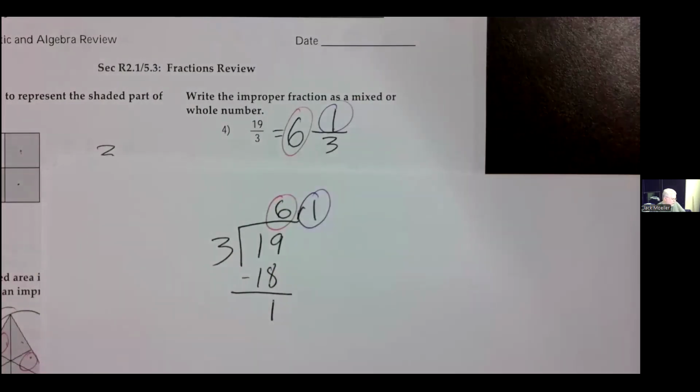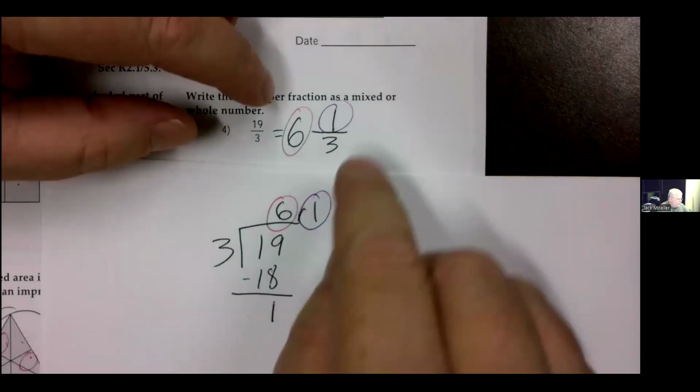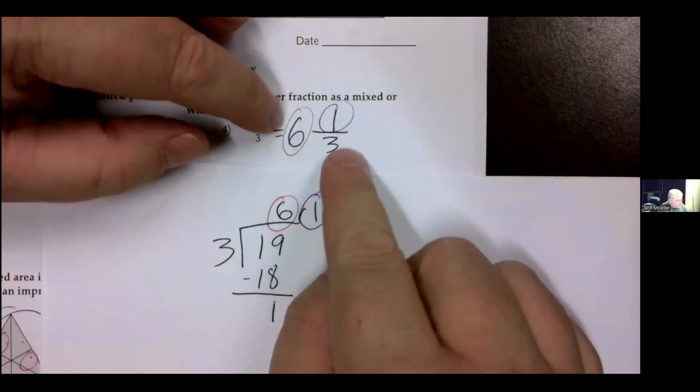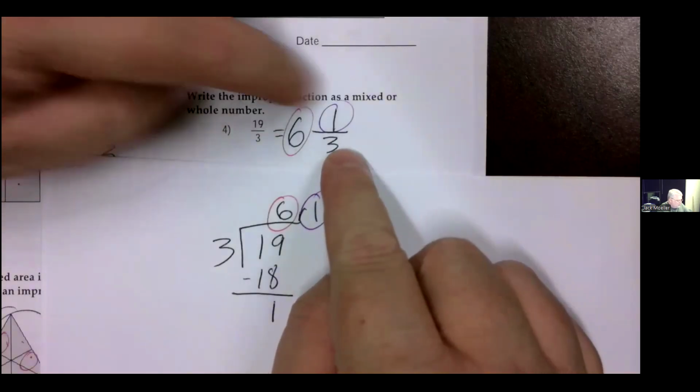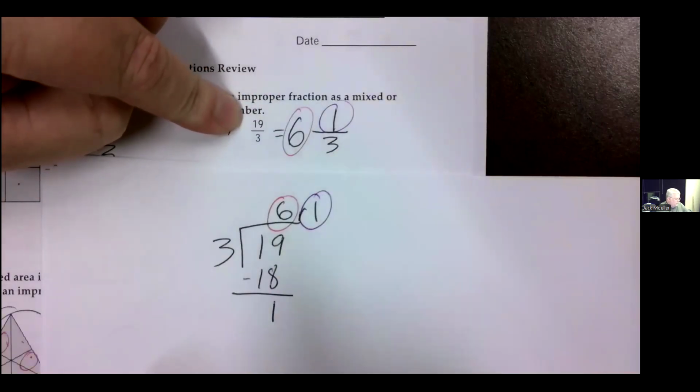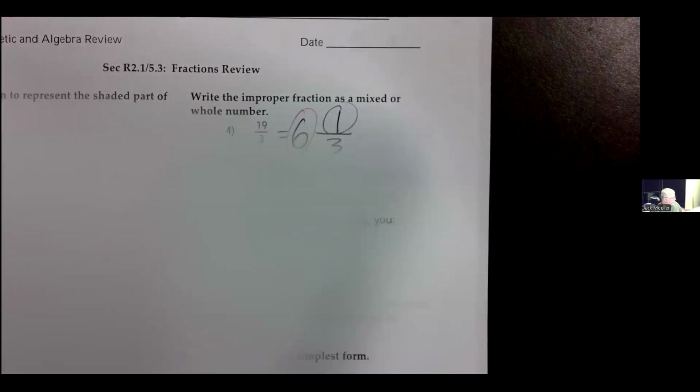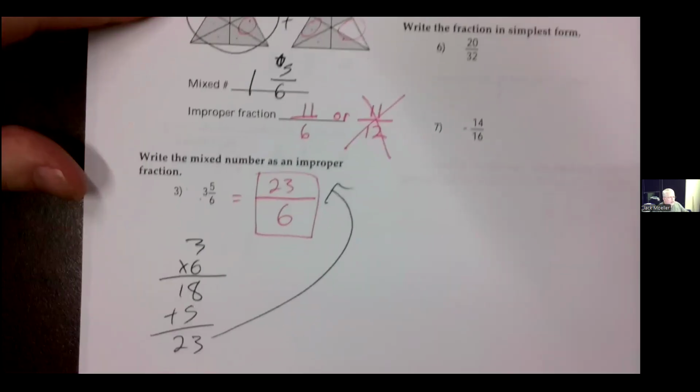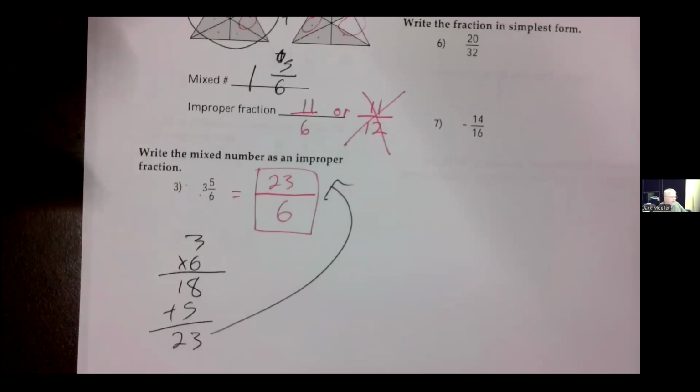So that 6 remainder 1 gives us 6 and 1/3. Now, how do we check that to make sure it's right? Well, you basically just go in reverse order. 6 times 3 is 18. 18 plus 1 is 19. So when you're converting back and forth between mixed numbers and improper fractions, you're doing the same process, just what you're starting with determines which order.